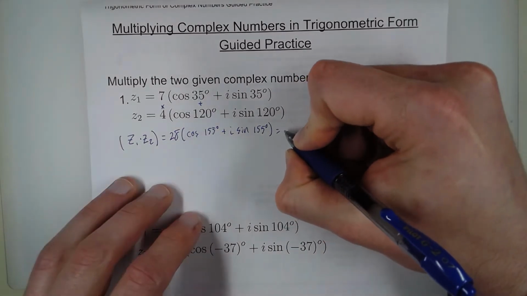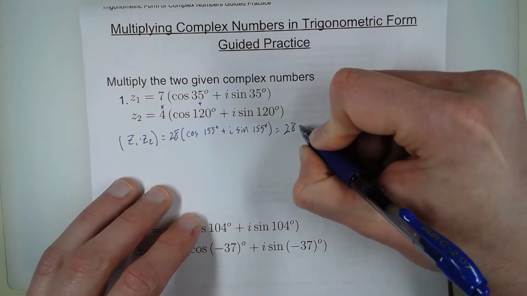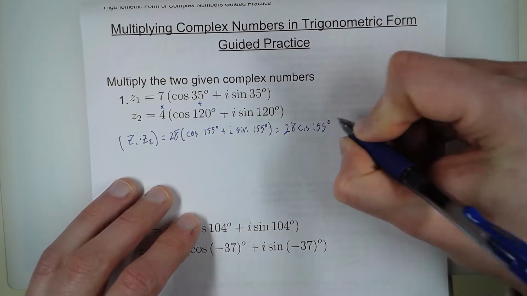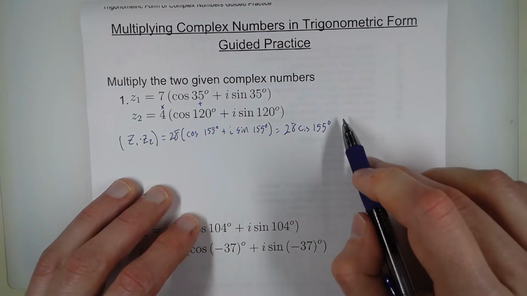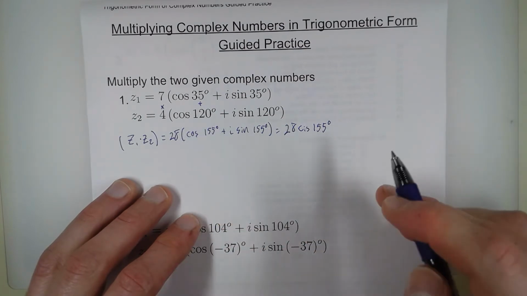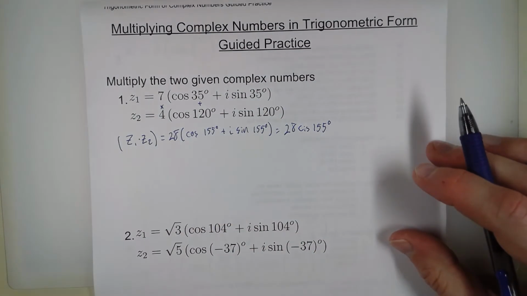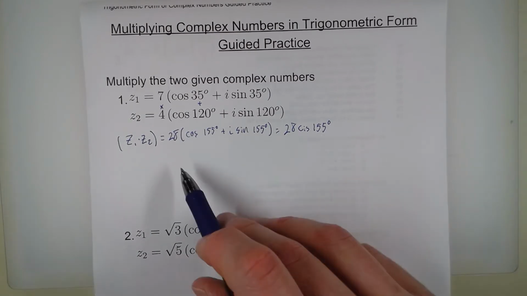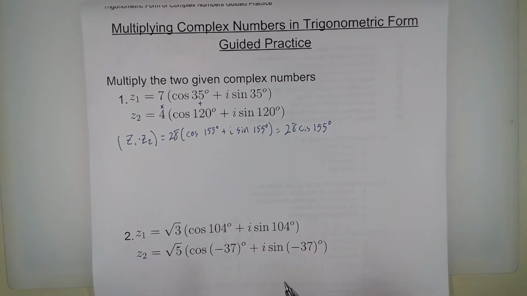Now, if you want to, you can also simplify this and write it in a shorter form. And depending on the teacher or the textbook, may determine which of these forms is acceptable for you. But either way communicates the same information. There's the magnitude and there's the angle. And that's here and here.